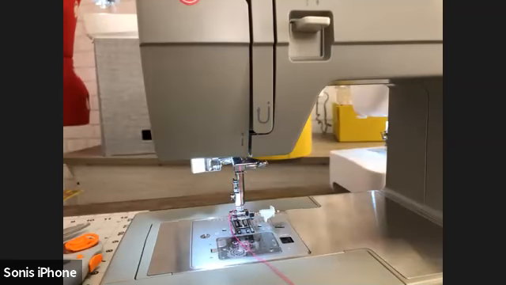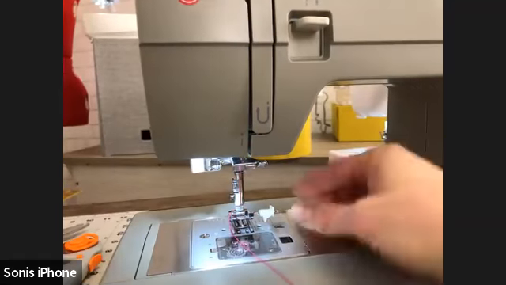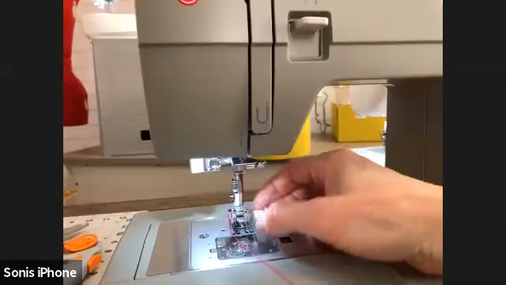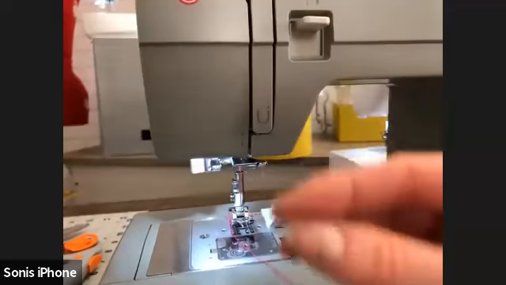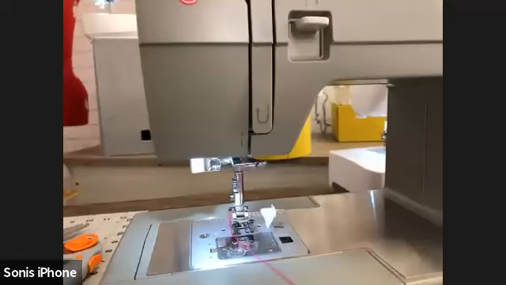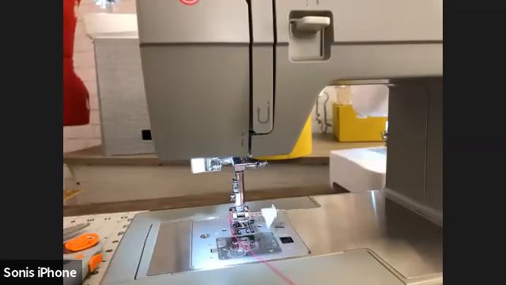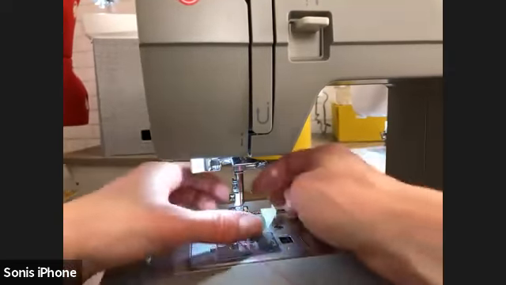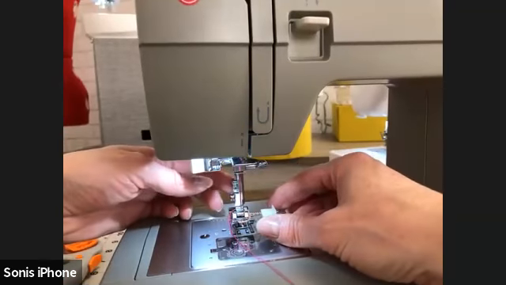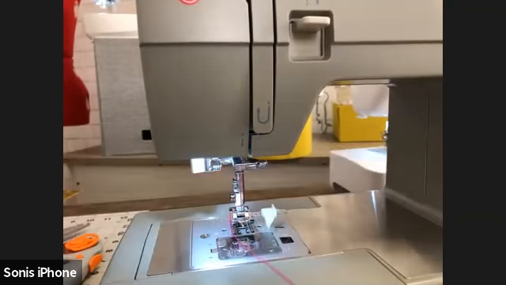It was fabulous. So anyway, easy guide foot, reverse at the beginning and end, and that is your basic seam, everyone. 5/8 inch is really your basic seam for garment sewing. So any questions, guys? All right.